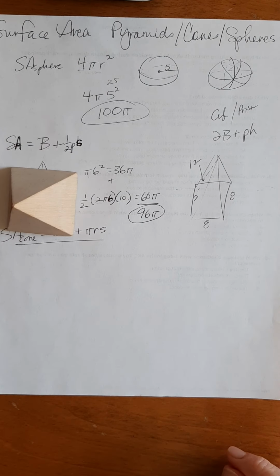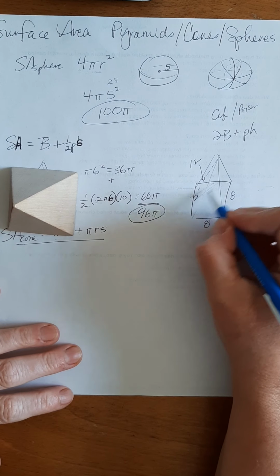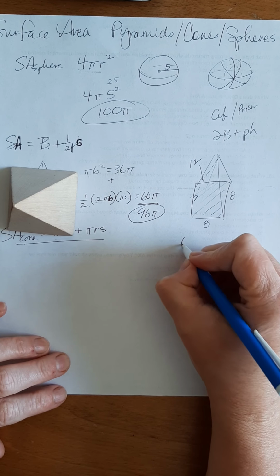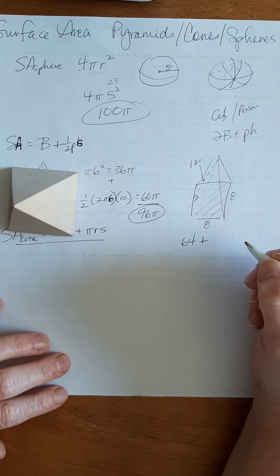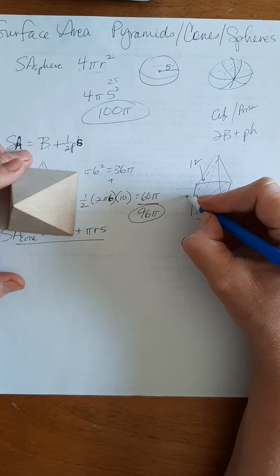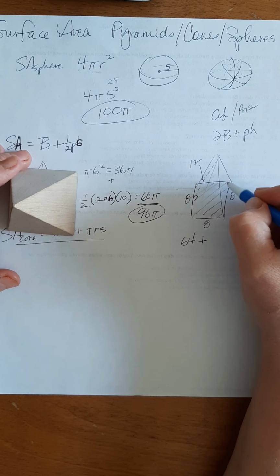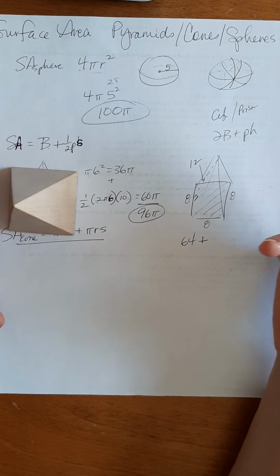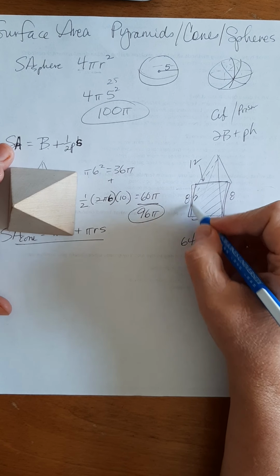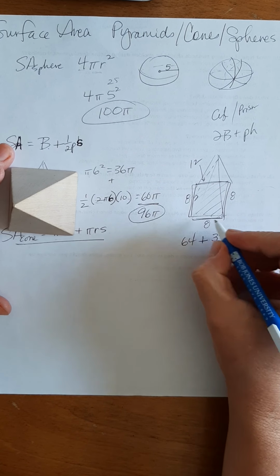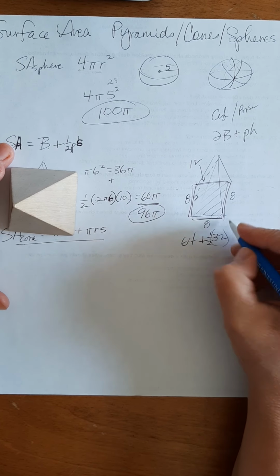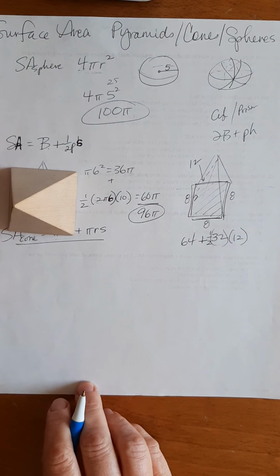12. Well, if I wanted to find the surface area, first we've got the area of the base, which wonderfully is a square, so 8 times 8, 64. Plus, now literally you could find the area of one of these triangles, and since there's 4, multiply by 4, but you could just do perimeter, which is 8, 8, 8, and 8, or 32. Don't forget the 1/2, so 1/2 perimeter times slant height.